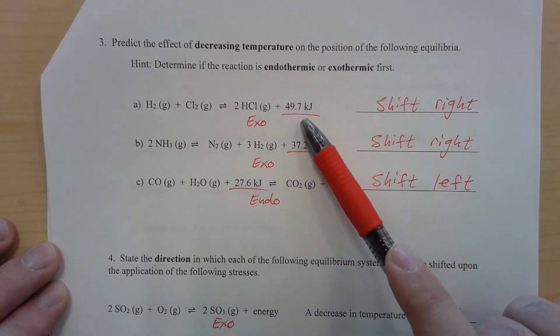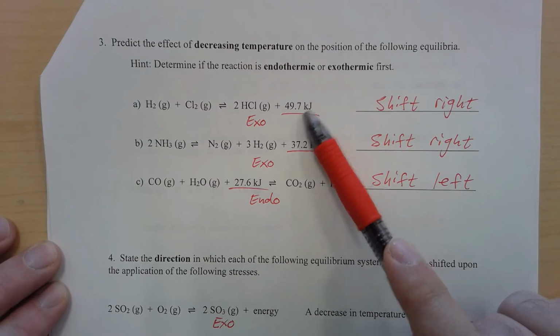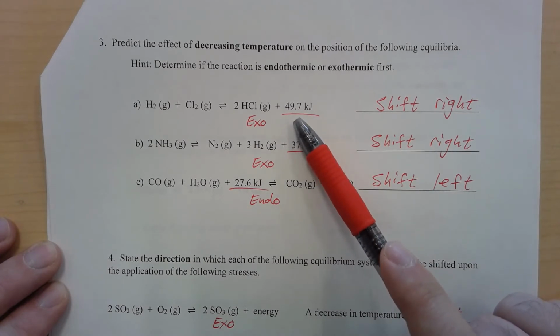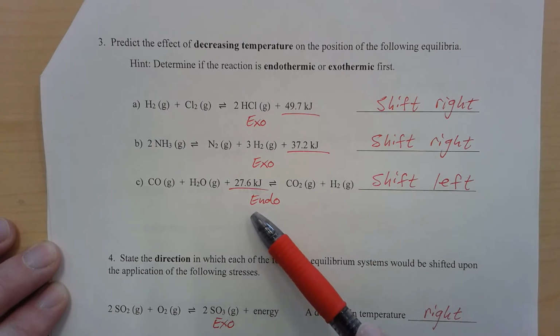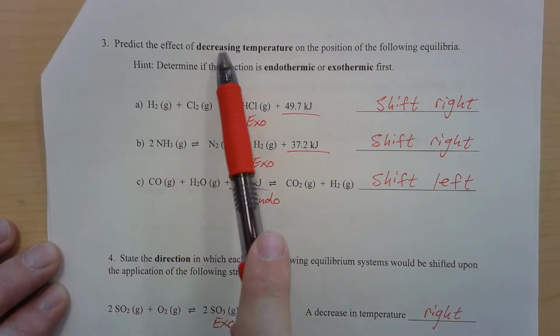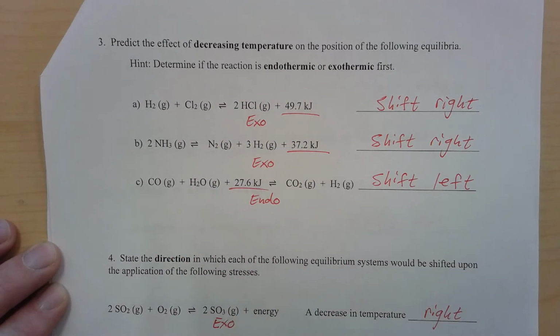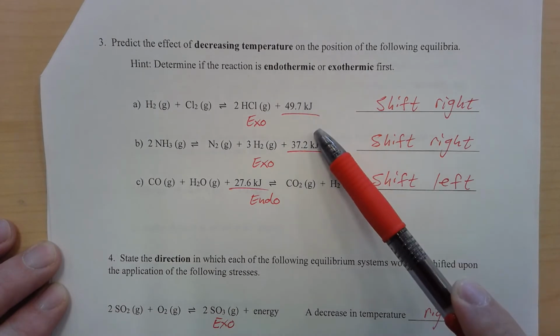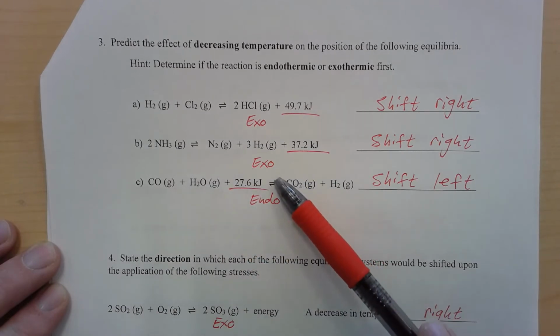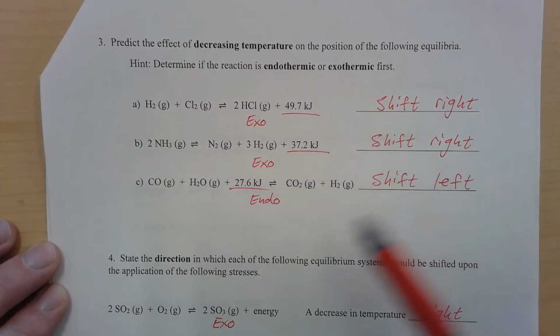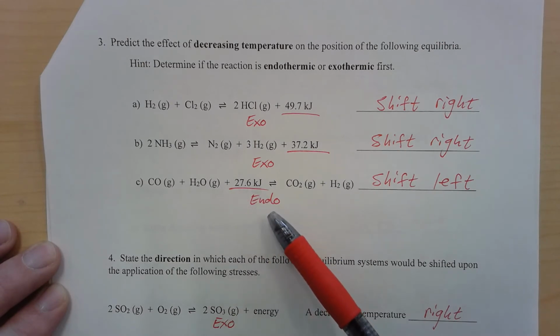Here we can see that in kilojoules, heat is being released because it's on the product side. So that would be exothermic. Likewise here, and then endothermic here because it's on the left side. So let's go through these. If you're decreasing temperature, we would decrease this side, so it would shift right to compensate. Number 2, if we do the same thing, it will shift right. And if we decrease temperature on the left side, it will shift left to relieve the stress.